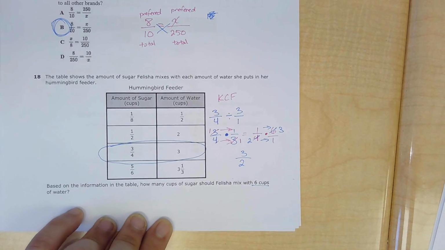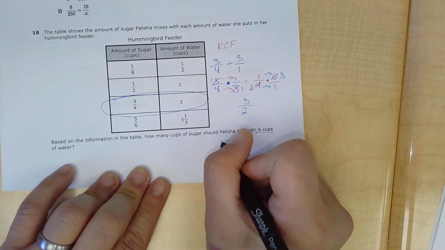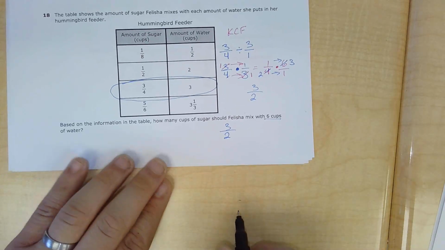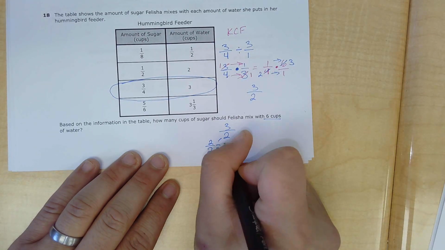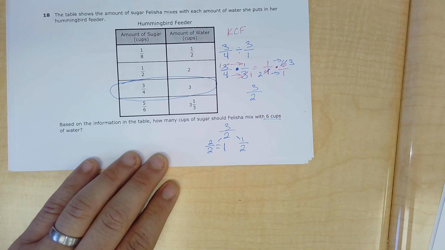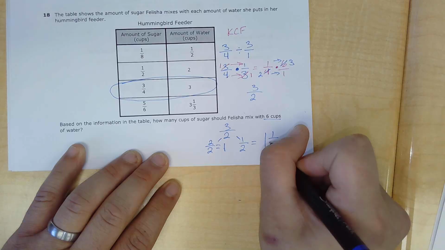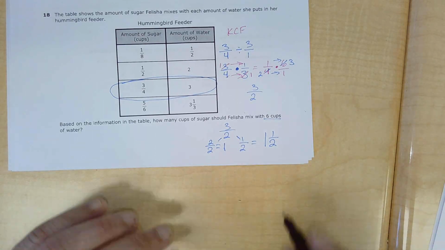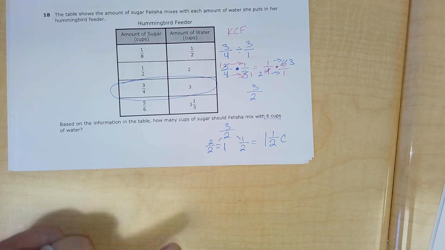So if I continue to decompose this, well, I'll just do it down here. If I continue to decompose this, I know that I can get 2 out of 2, which is equal to 1. And what I'm left with is 1 out of 2, which is equal to half. Put those together, 1 and 1/2 cups of sugar.